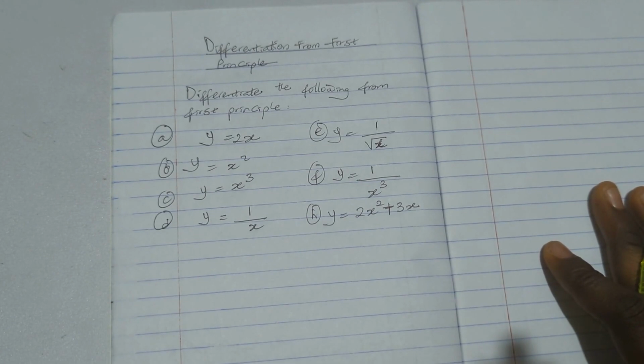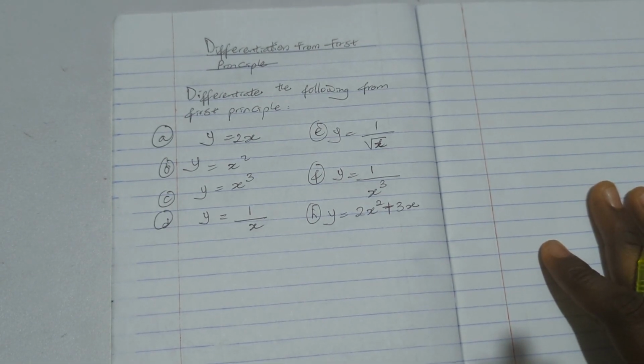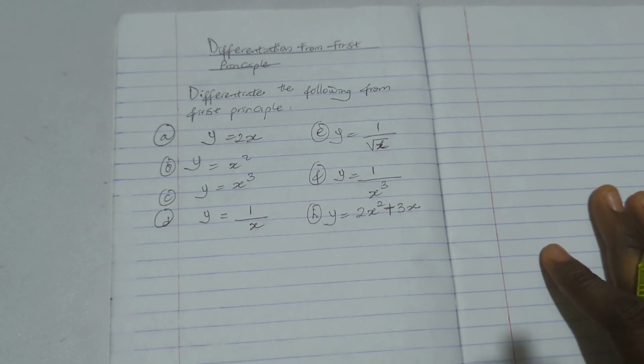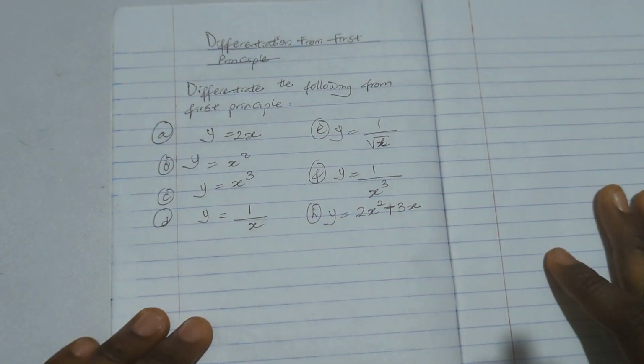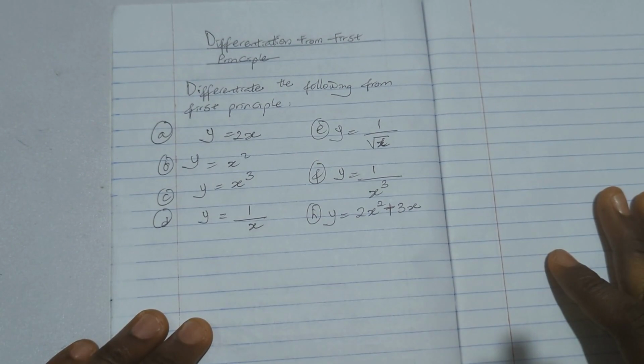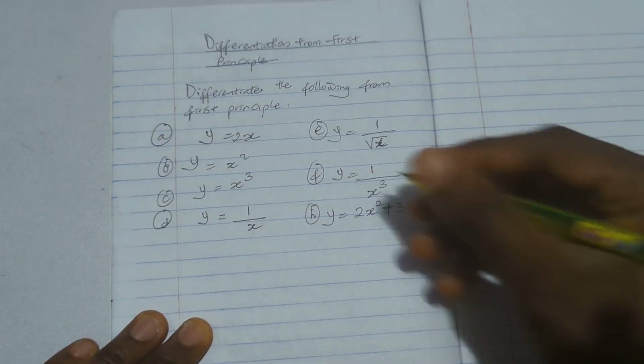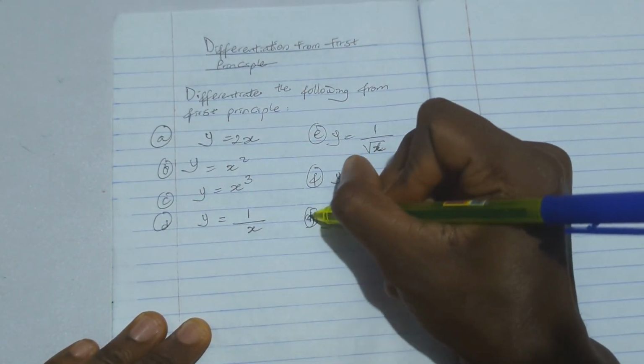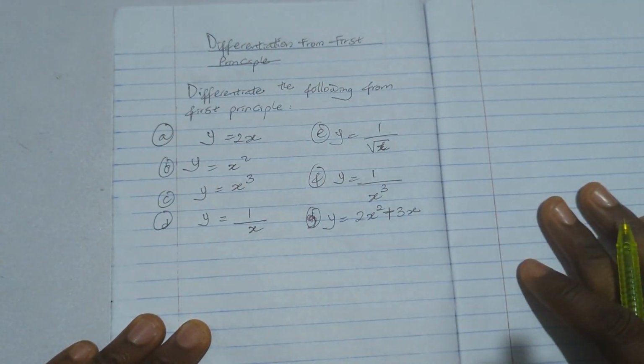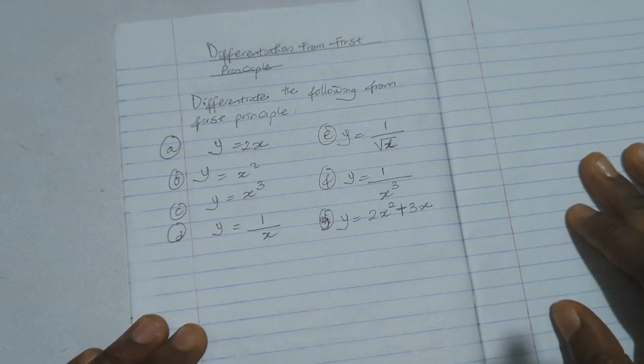This could imply that many times when we want to differentiate, we actually don't use first principle, and that is true. But in this case, it's very important that you learn how to differentiate from scratch, how the concept was derived. So we have about 8 questions here: A, B, C, D, E, F, G. Apparently I forgot my alphabet. So let's do it now.